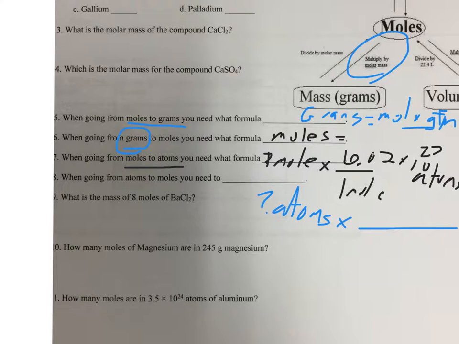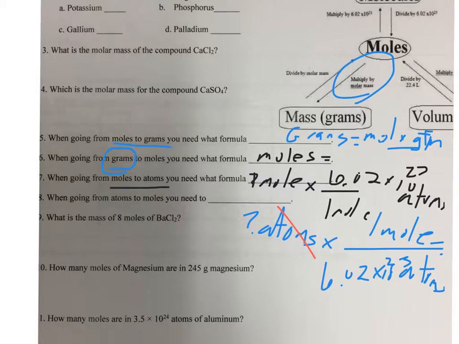But on the top or on the bottom? Top. If I have atoms here, remember to cancel atoms, it needs to go where? On the bottom. So atoms would be down here, and your 1 mole would be on top. And that's how you would find moles. So this would be your 6.02 times 10 to the 23 atoms. And that's how you would find your mole. Okay, so it's basically asking you how you're going to set it up. What's your formula? Those are the answers.